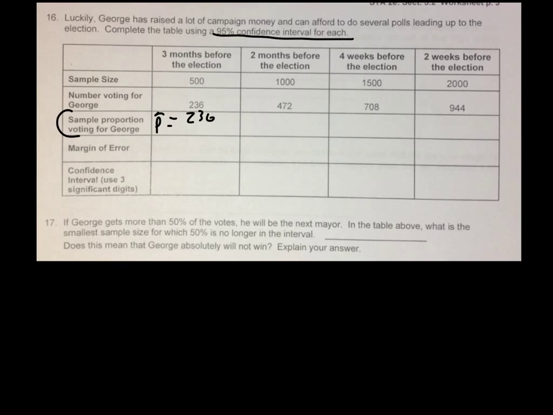So 236 are going to vote for George out of 500. Now, you're not going to put that decimal there. This is the work you're going to do. 236 divided by 500. That's going to be your p-hat. And that actually ends up being 0.472.